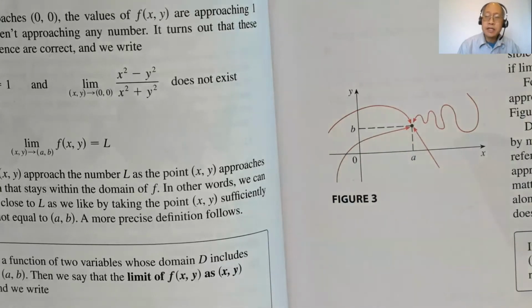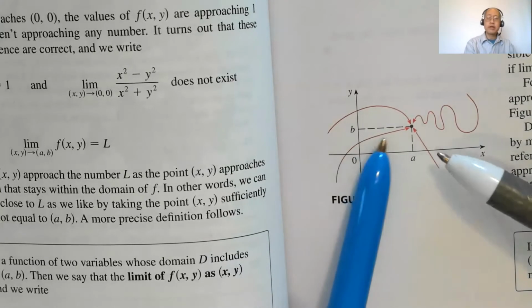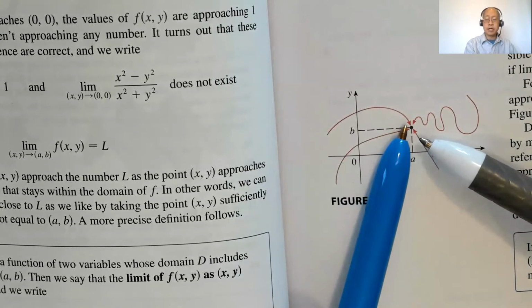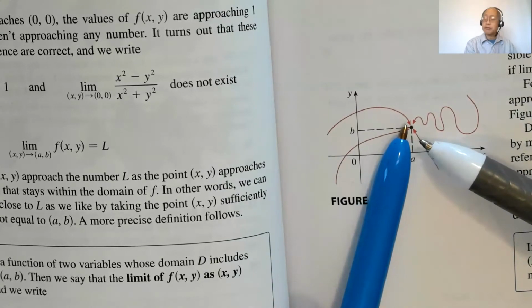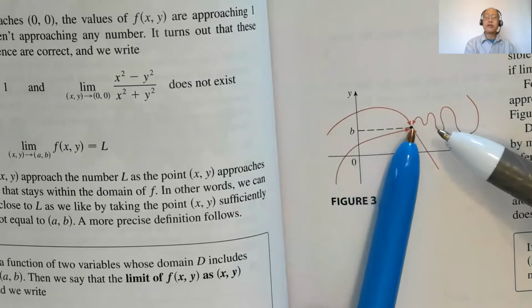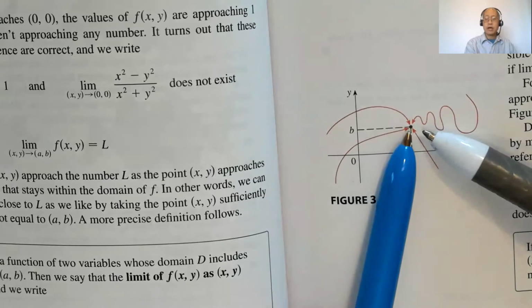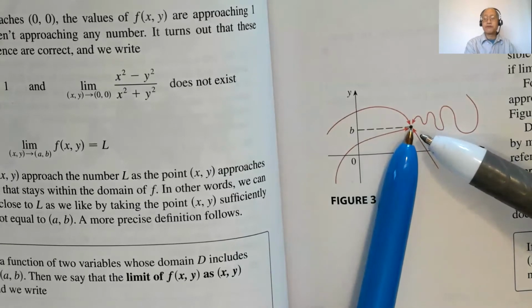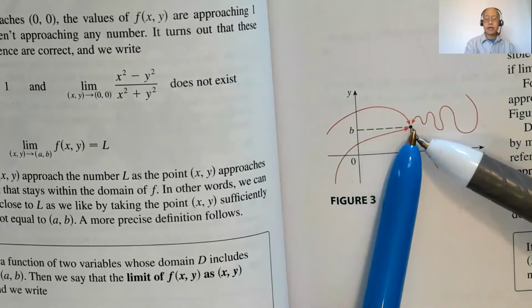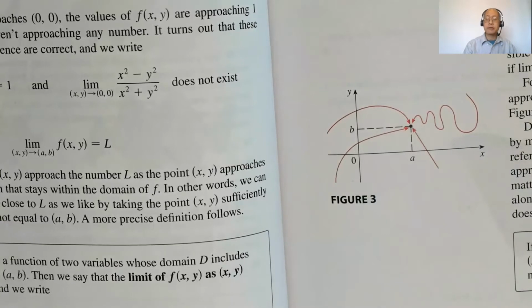Now, you can disprove a limit. If you can show 2 different paths that give different limits, then it's sufficient to say that the limit does not exist. You cannot prove that a limit does exist by exhibiting, let's say, 1,000 different paths which have the same limit. How do I know that the 1,001st path doesn't give me a different limit? So that would not be a way to prove that a limit exists, although by a plausibility argument, that does seem like a likely thing.